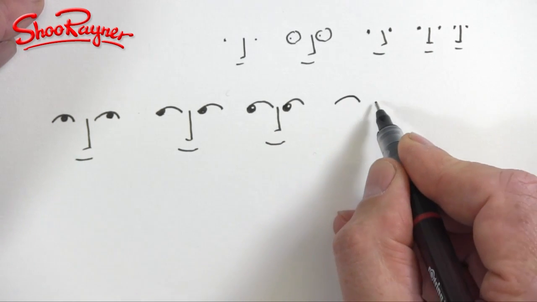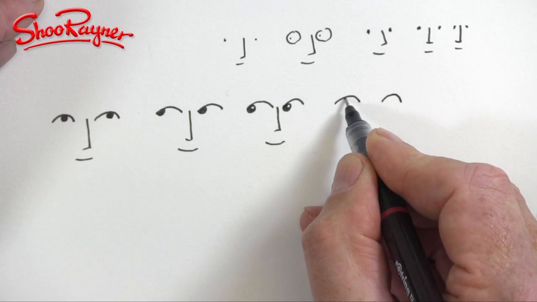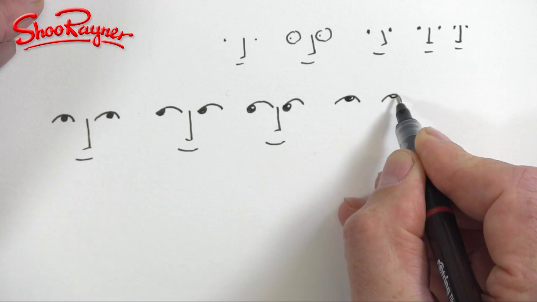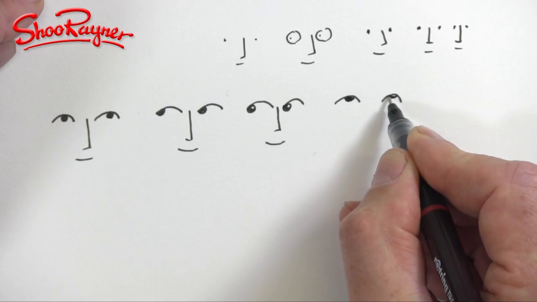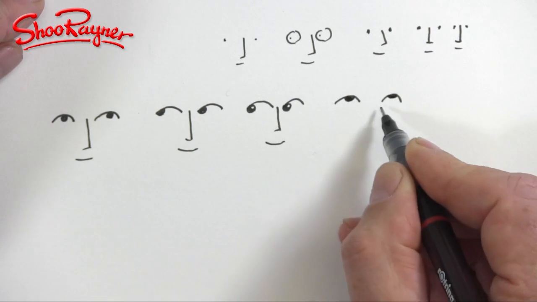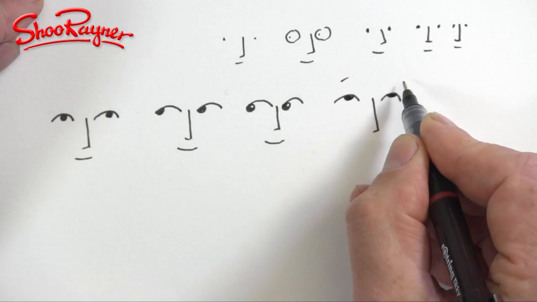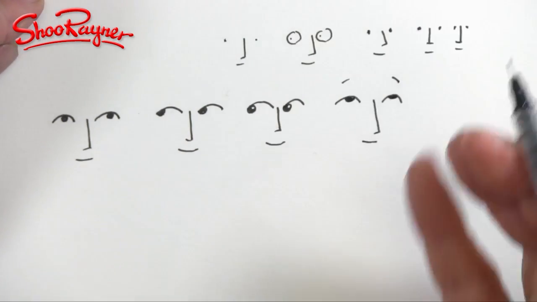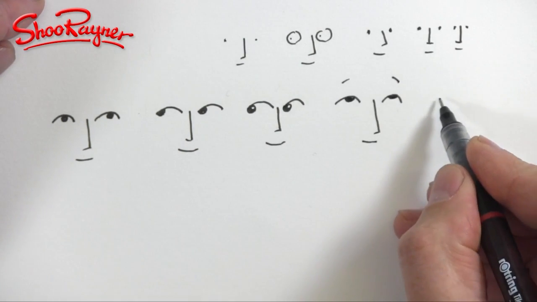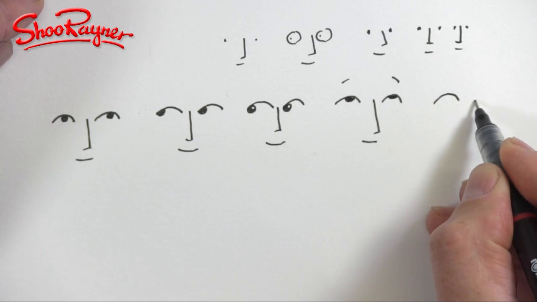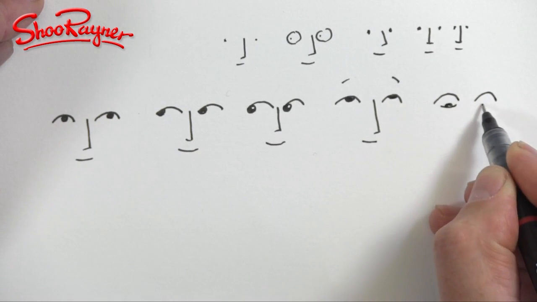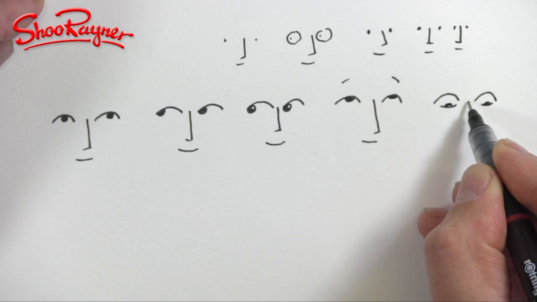We could make this character look up, but we're going to need to hide half of the eyeball. It's going to have to be like that, and maybe we'll do something with the eyebrows as well to make the character look up. And to make this eye look down, we're going to have to put in the bottom eyelid like that.